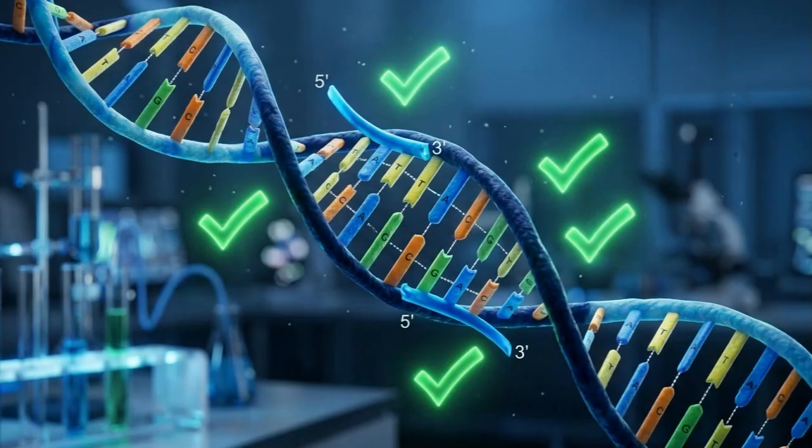Finally, we select the best primer pair based on specificity, GC content, melting temperature, and product size. And that is how we design PCR primers using Primer-BLAST. A small step in the workflow, but a critical factor that determines whether your PCR experiment succeeds or fails.